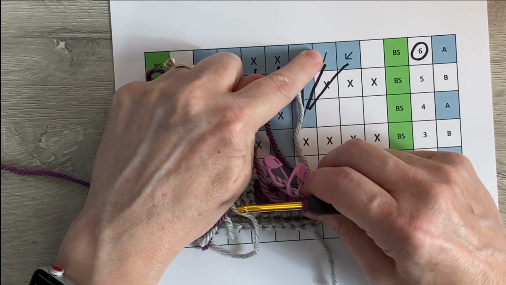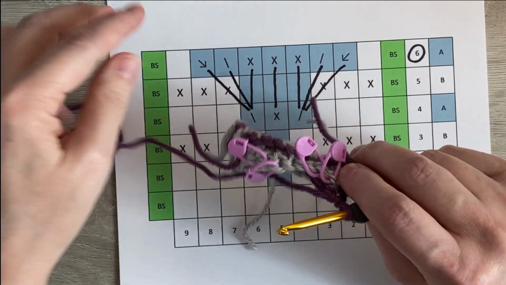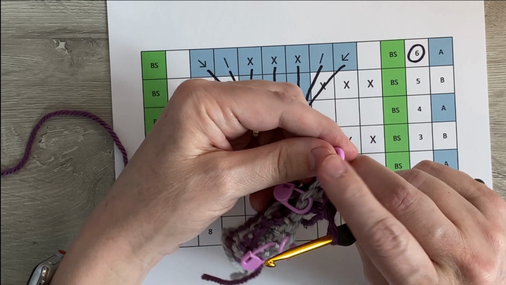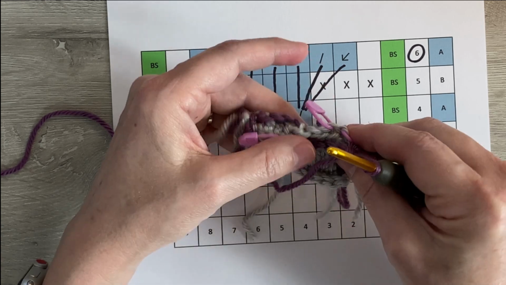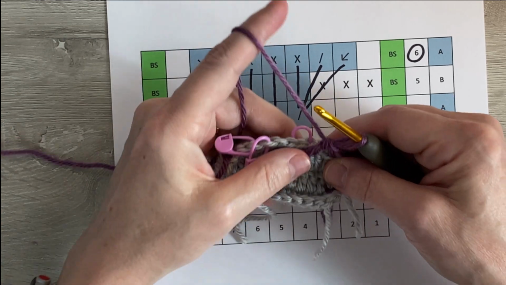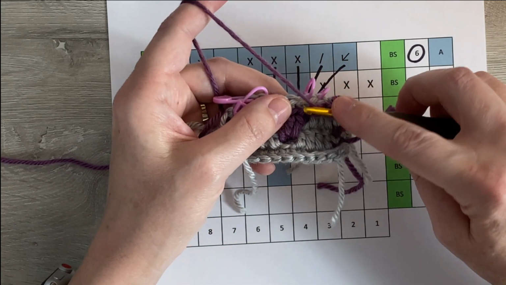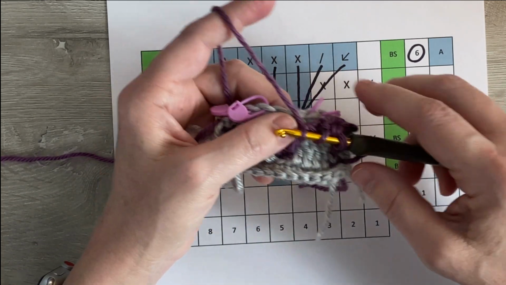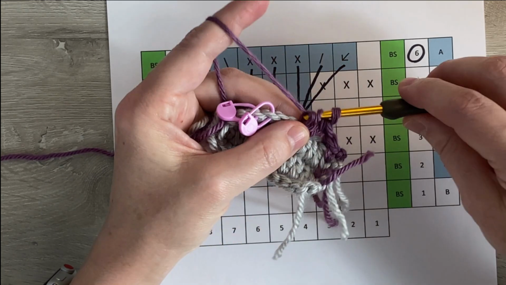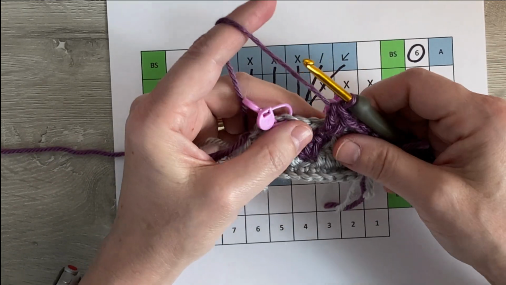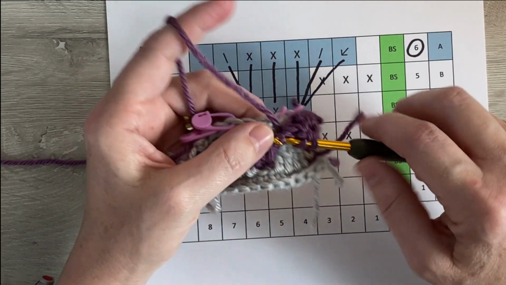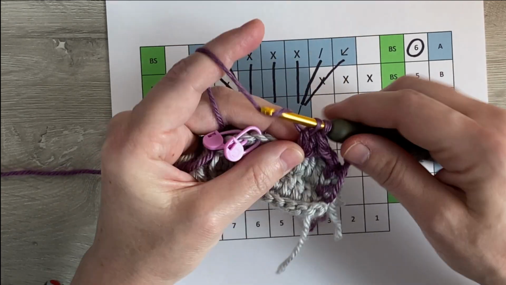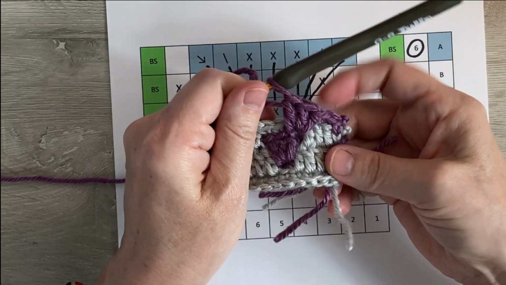Then we have an angle DC 1L, so we've already done this origin stitch. Here we are for the next one. We know it works into the same loop. And then we have a regular double crochet into the same loop. All 3 of them have now worked into the same loop.